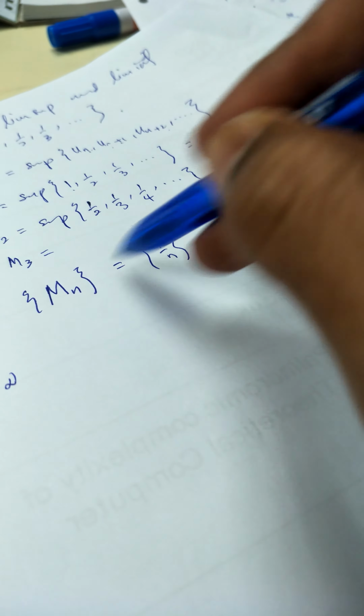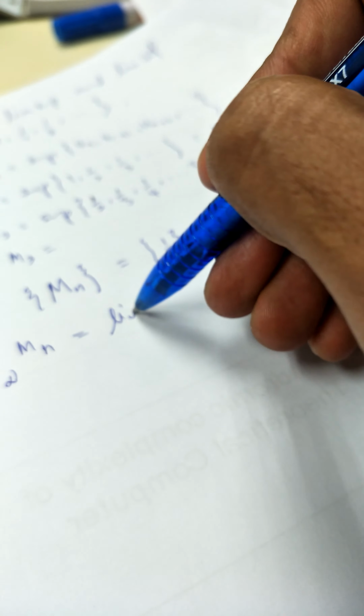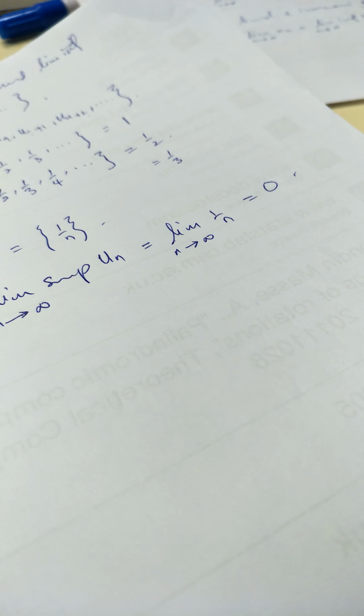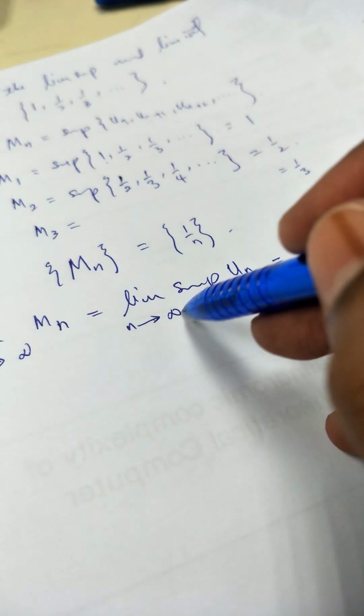Now, if we take the limit as n goes to infinity of M_n, which is the limit as n goes to infinity of the supremum of that sequence, let's call that sequence u_n, so this is the limit as n goes to infinity of 1 over n, that gives you 0. I hope you can understand those. So therefore the lim sup for u_n is 0.